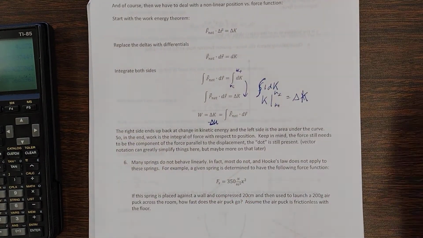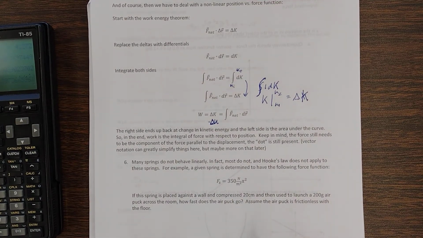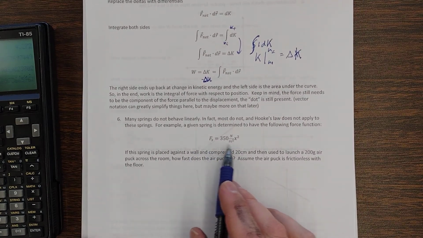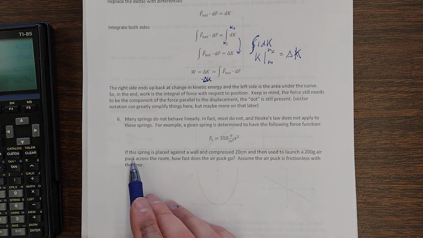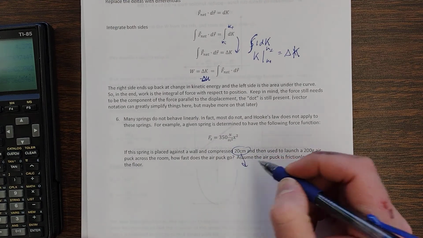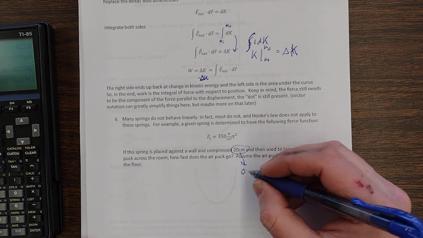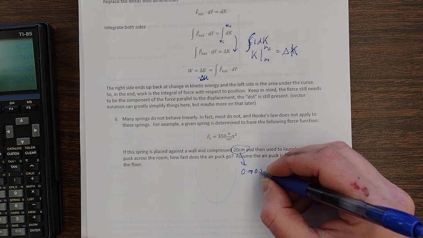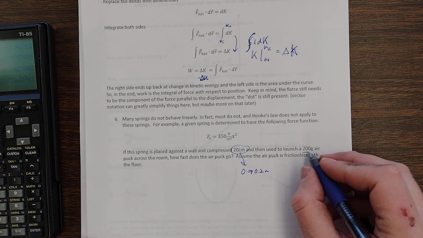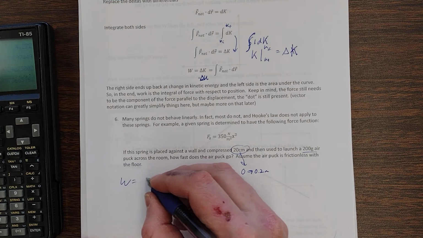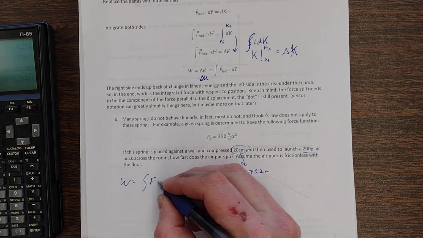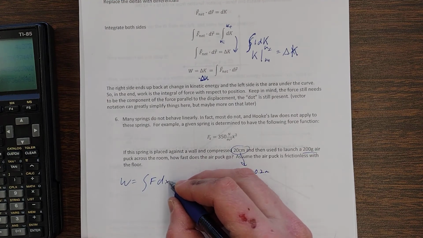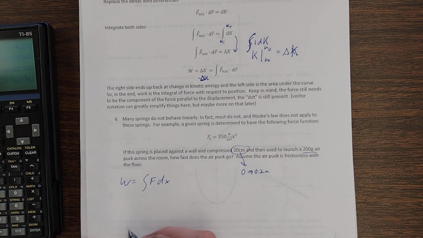And we just get right into it here. We have a force function, nonlinear. 20 centimeters is x, so it's going to go from 0 to 0.2 meters, our limits. So work is the integral of force with respect to position. In this case it's x, it's one-dimensional.